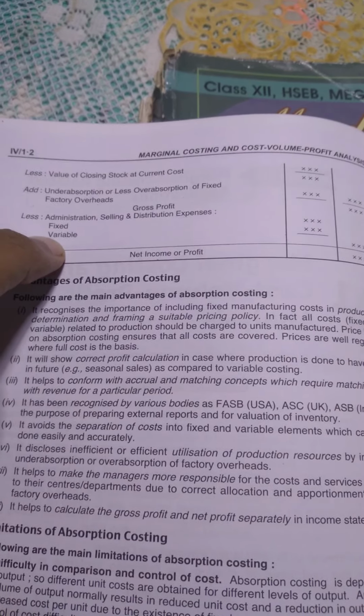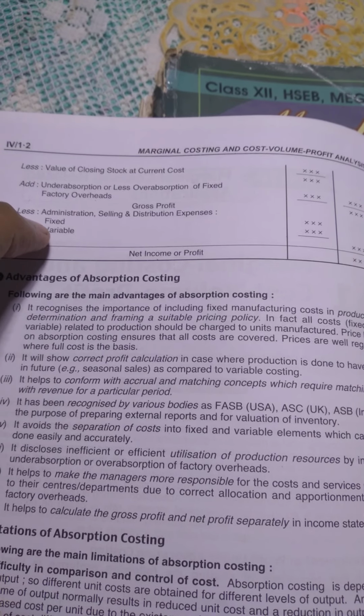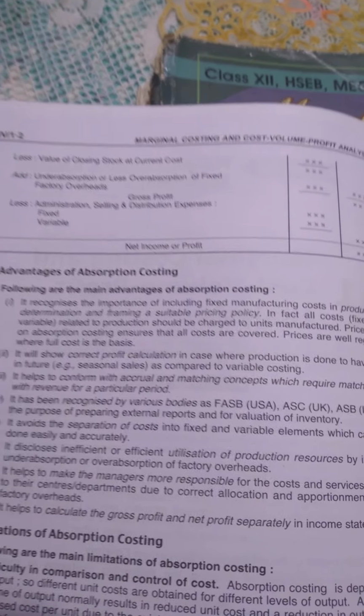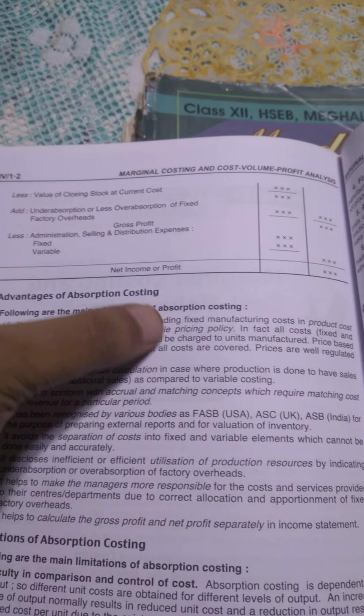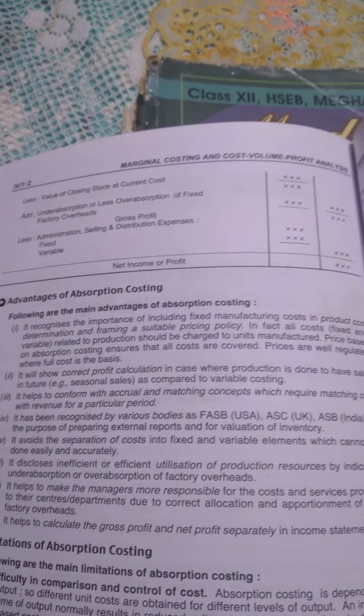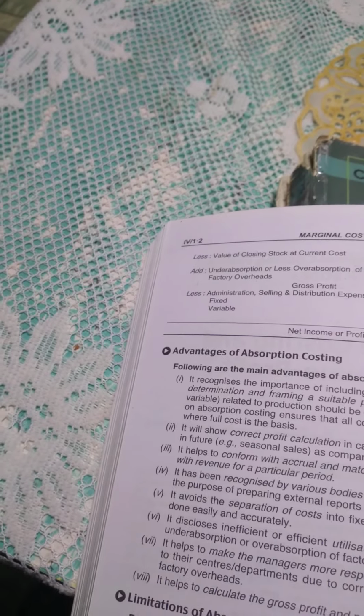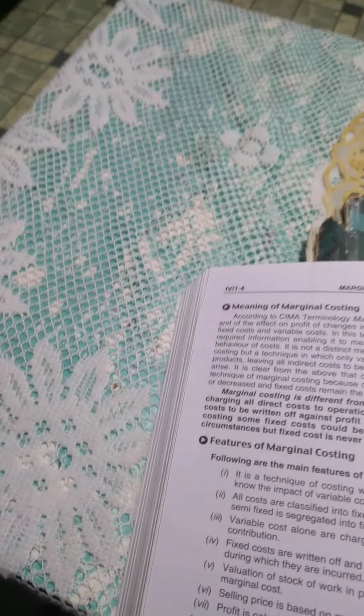In case of marginal costing, we take only variable cost. But in absorption costing, we take both fixed and variable expenses to arrive at net profit, net income, or profit for the firm or the company. Okay, so when I solve a problem under absorption costing, you'll find it very easy.